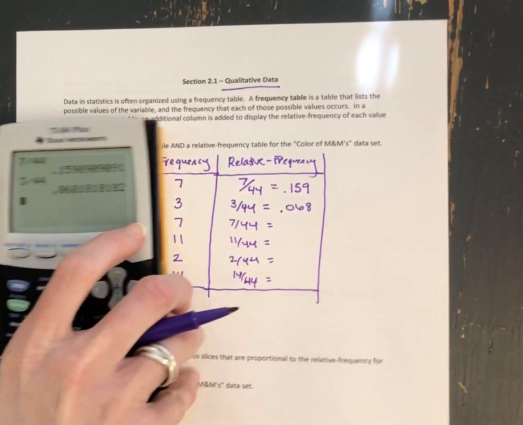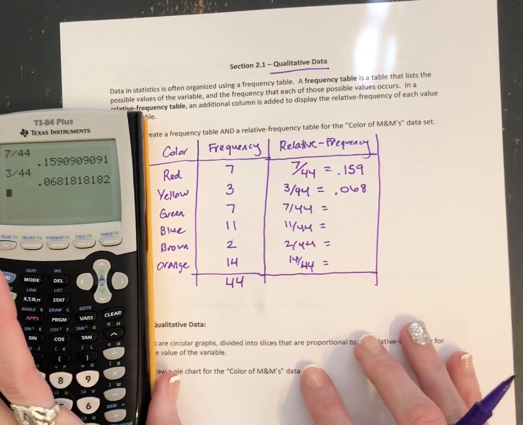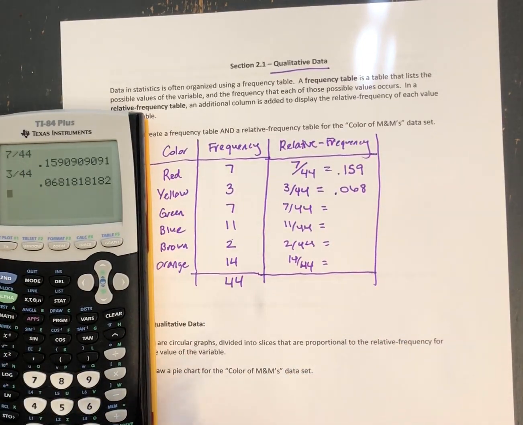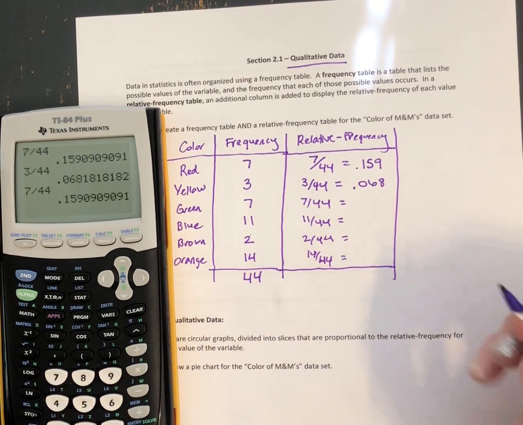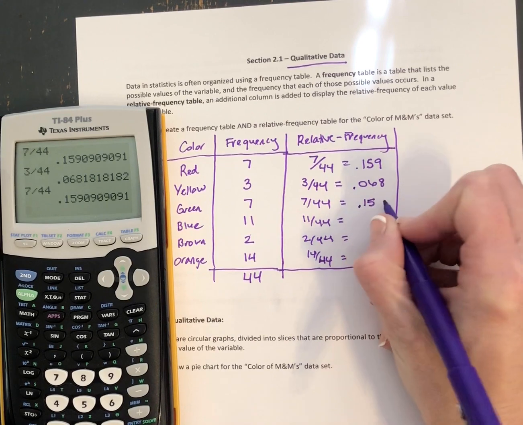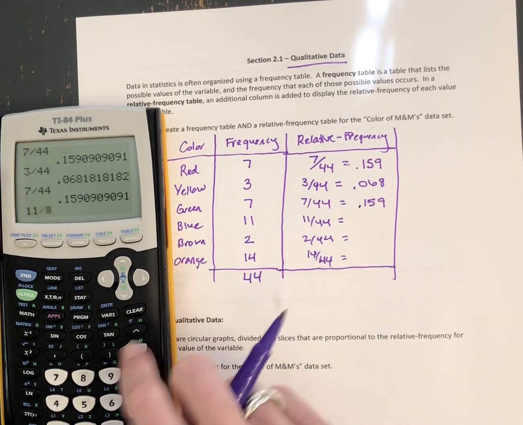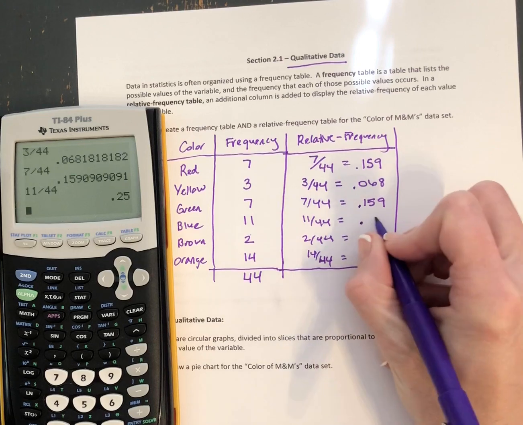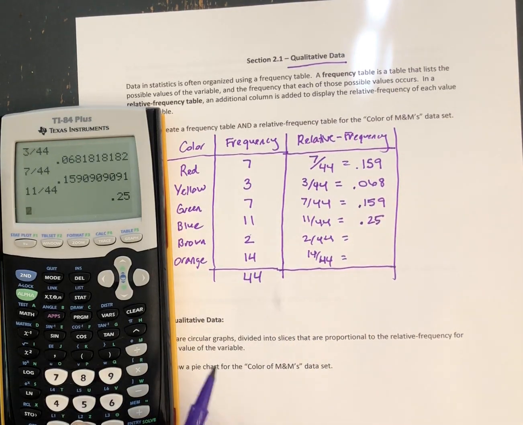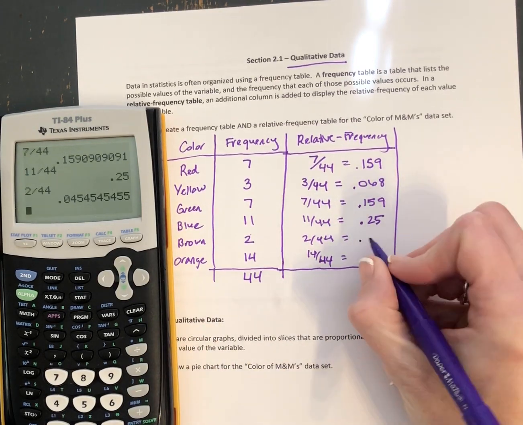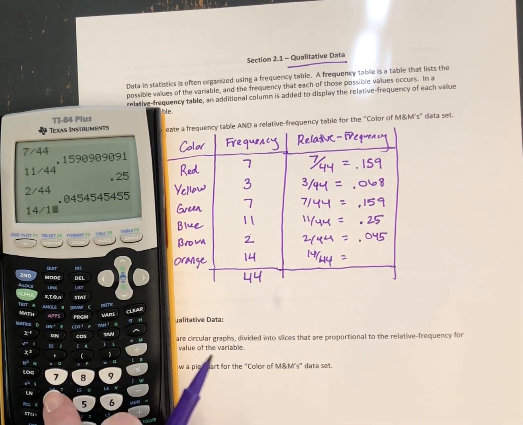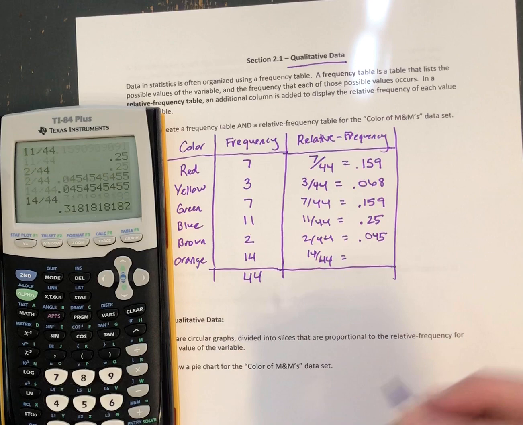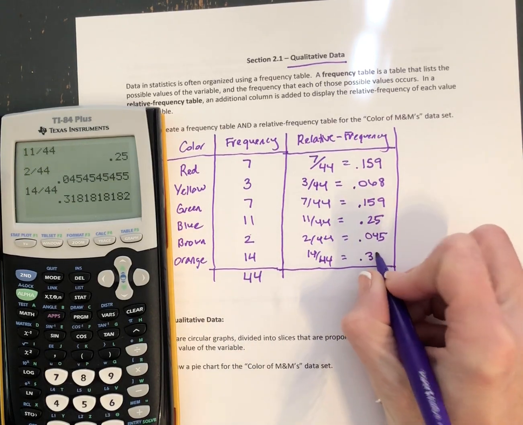All right, so for green, we're going to have there 7 out of 44, which is 0.159 again. Blue, we've got 11 out of 44, which is 0.25. Brown, we had 2 out of 44, which is 0.045. And then orange was 14 out of 44, which is 0.318.